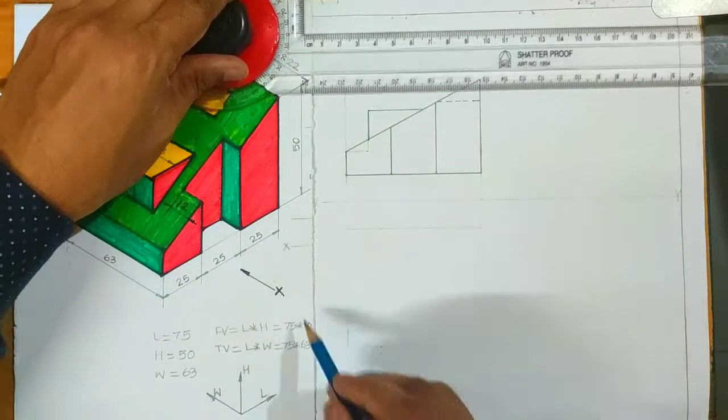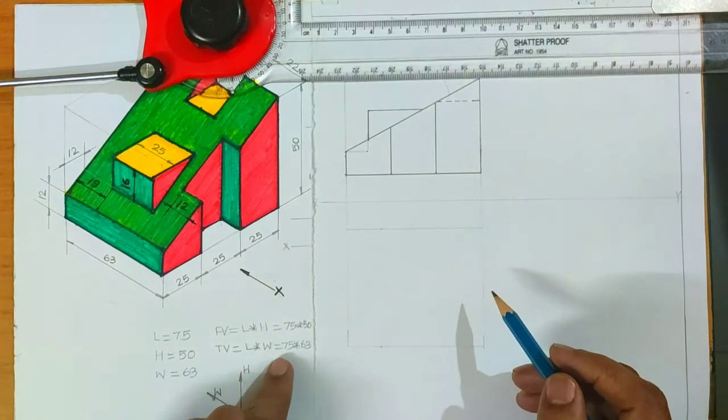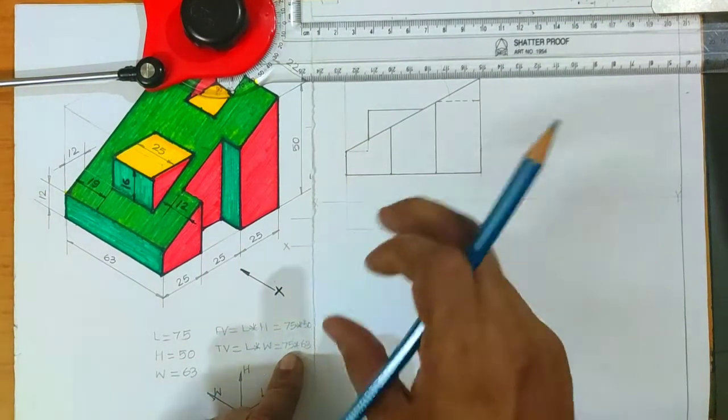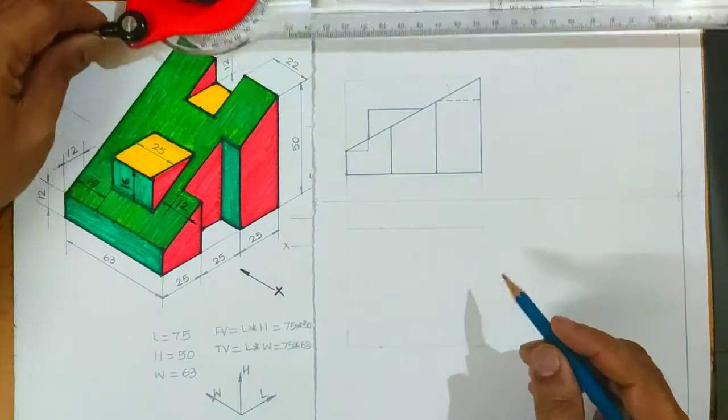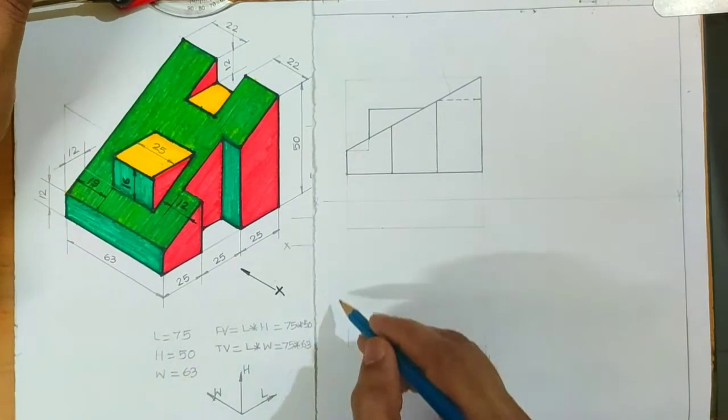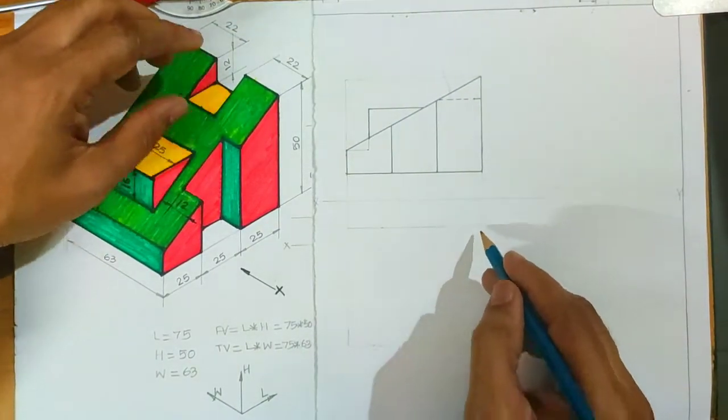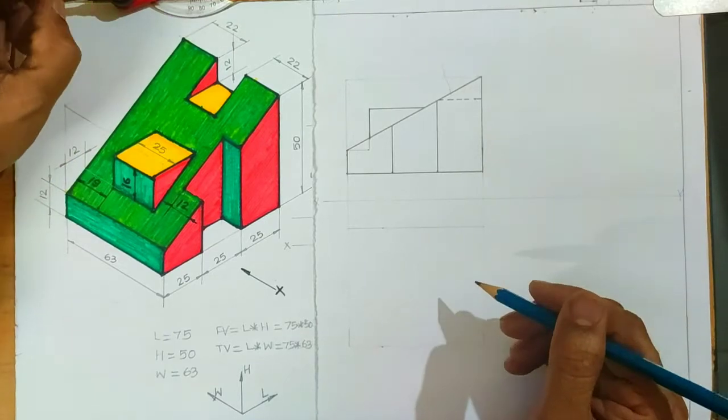This is the rectangle of overall dimensions, length into width, that is 75 into 63. Now let's put all the details of top view inside this rectangle.